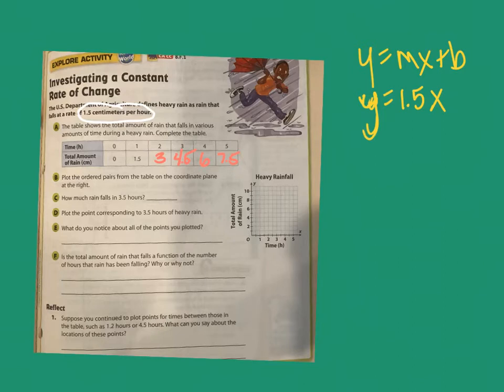So I'm going to go ahead and plot those. 0 on the x, turn, 0 on the y, that's easy. 1 on the x, 1.5 on the y, right about here. 2 on the x, turn, go 3 on the y, right about here. 3 on the x, turn, and go 4.5 on the y, right about there.